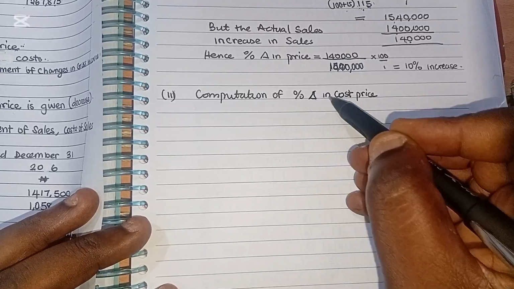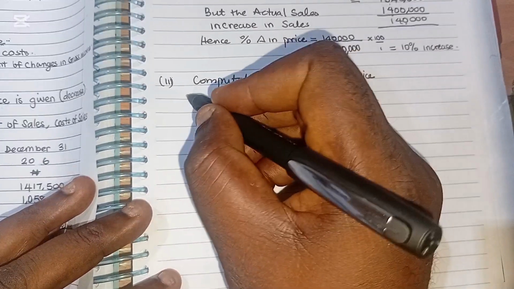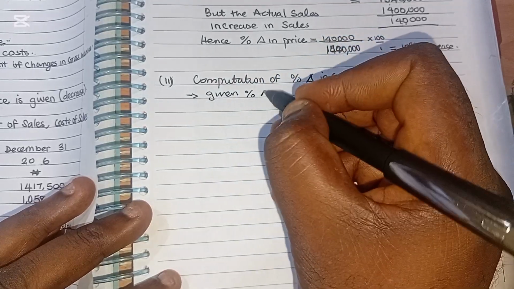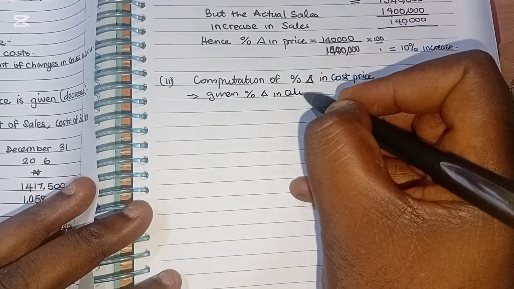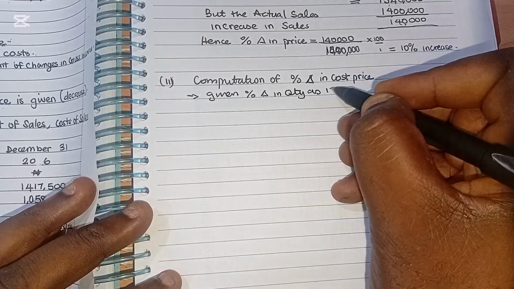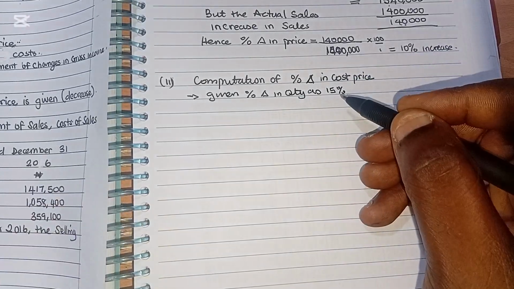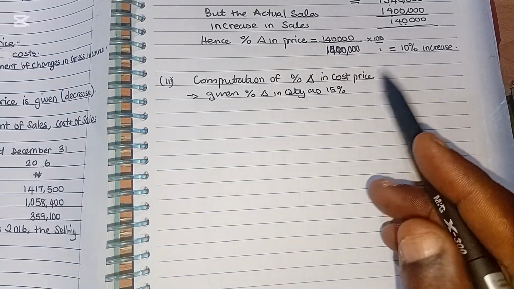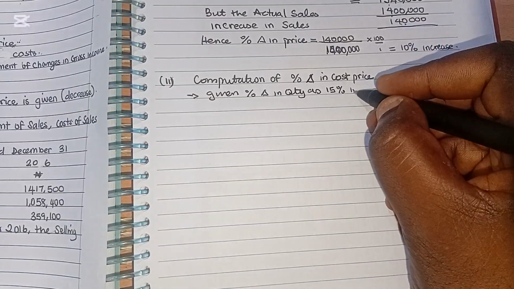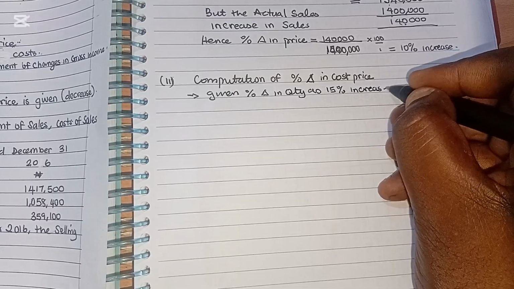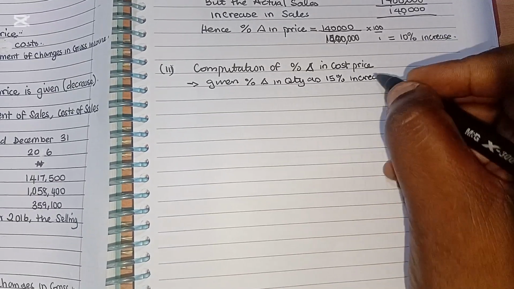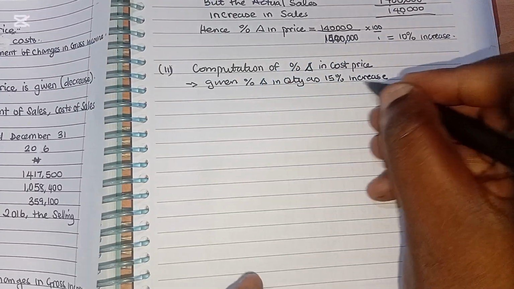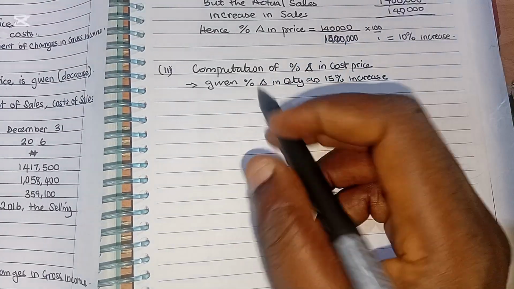This is a symbol for change in cost price. So note that given percentage change in quantity or in volume as 15%. So we use the volume to interact between the price and the cost. Okay, that's an increase also. So if it is an increase, don't forget, somebody asks, what of decrease? So we'll treat that in the next video.